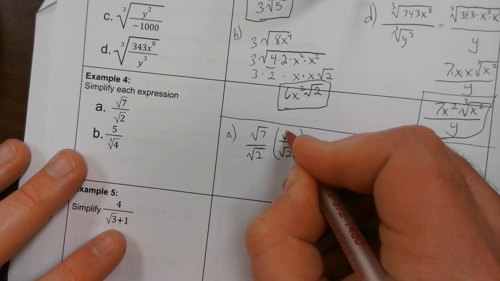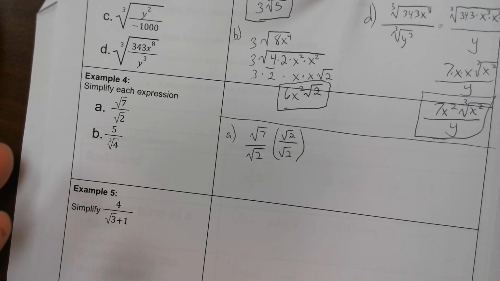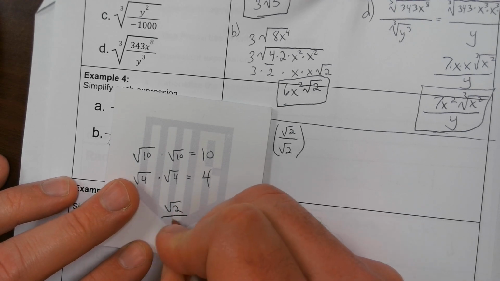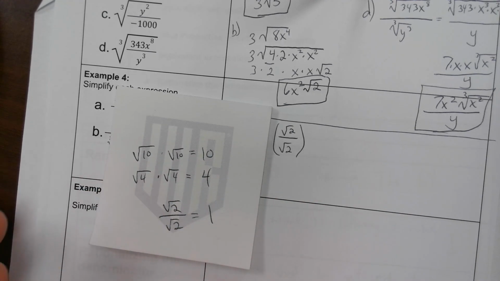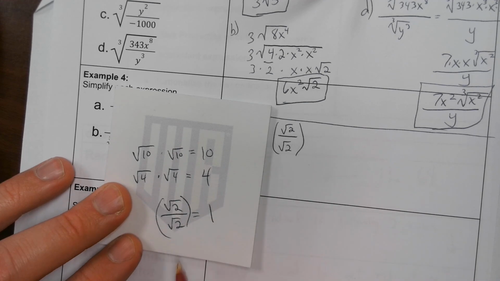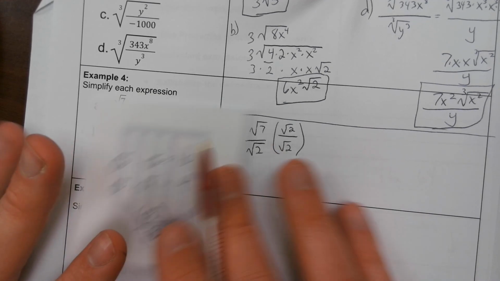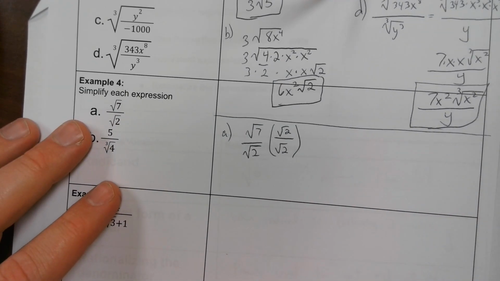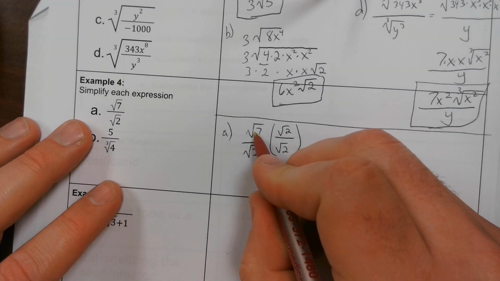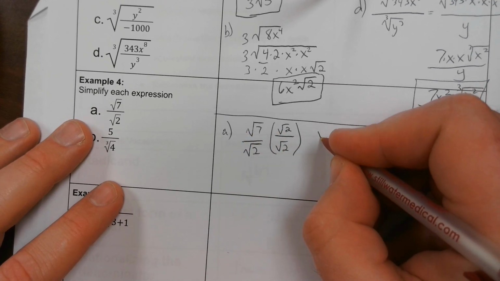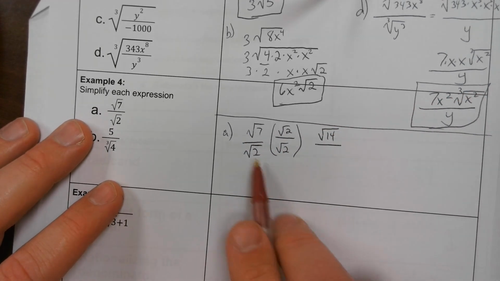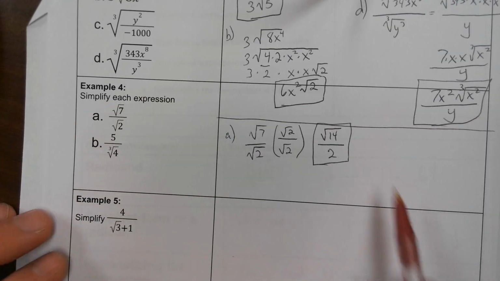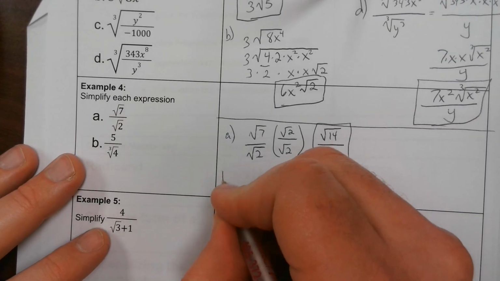And I know that square root of 2 over square root of 2 equals 1. Anything over itself is equal to 1. So this factor right here is equivalent to 1. When I multiply by 1, I'm not changing the value. Multiply these across, they're both in a square root, so that just becomes square root of 14, and then this becomes 2. And then that's my answer. Square root of 14 is simplified, so I'm finished.